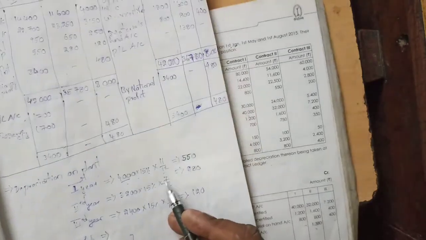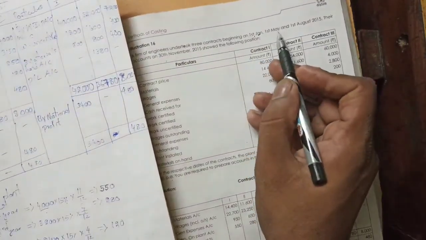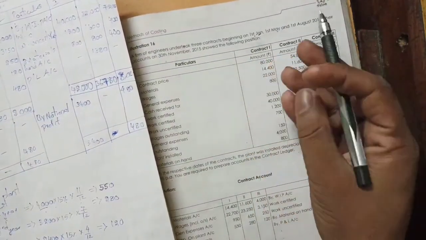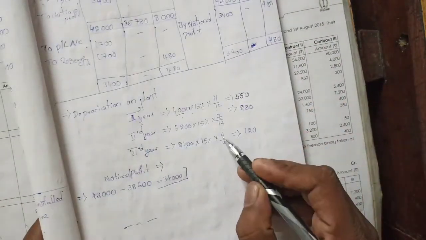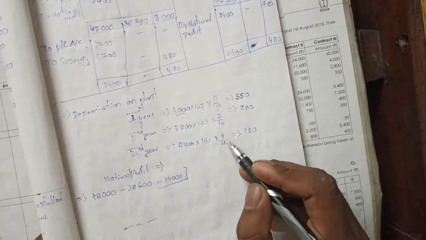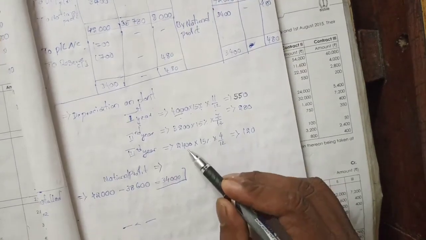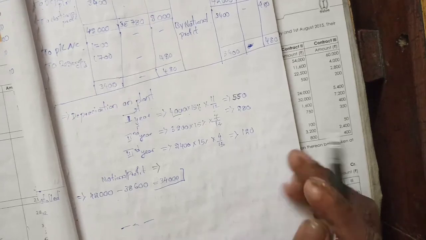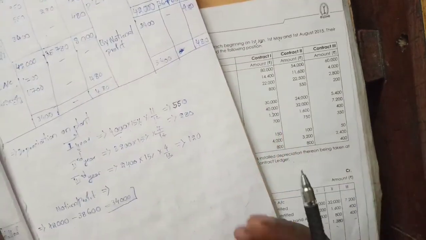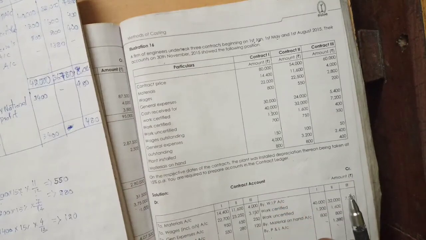Next, May: 7 months, from 1st May to November, 7 months used for depreciation of plant. 2,400 into 50%, 4 by 12, that is 4 months remaining: August, September, October, November.